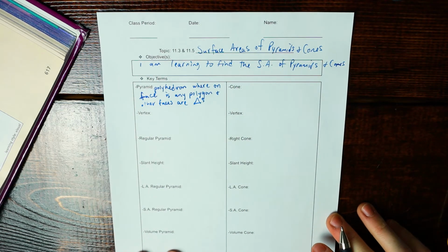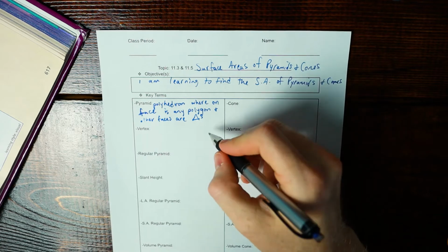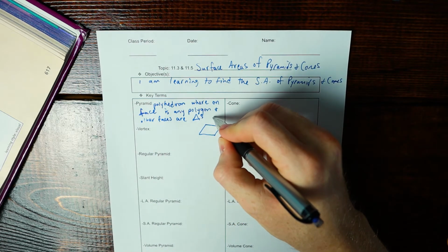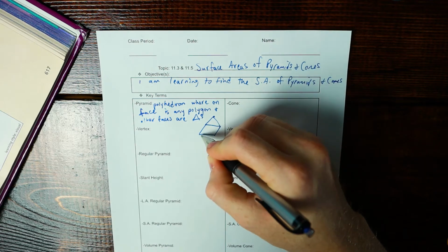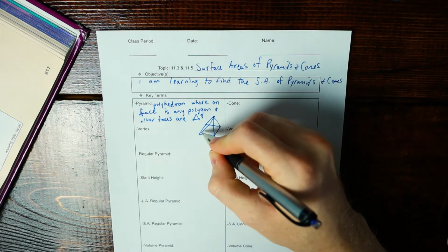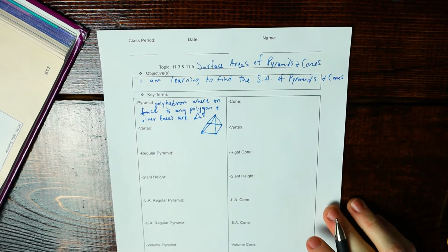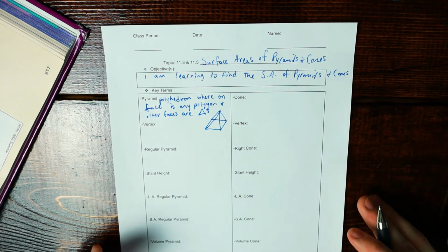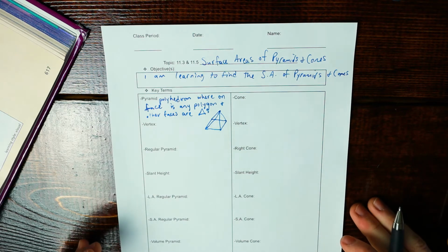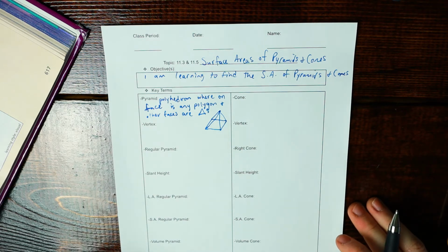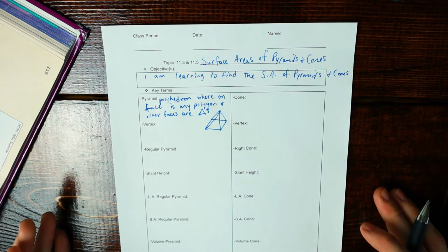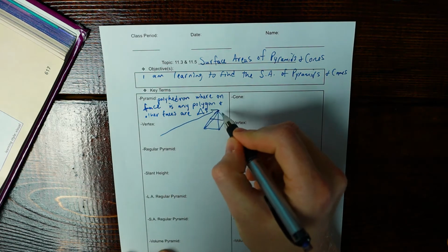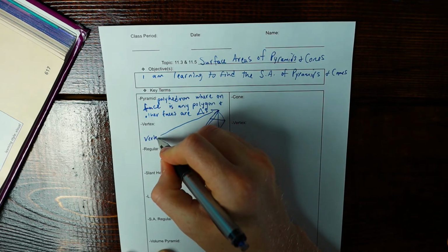So for instance, let's say that we had a square or a rectangle for our base, and then they all come and meet at this point. This would be like a pyramid you would see in Egypt. But it could be something else. Like today we're going to do some examples that are maybe a hexagon for the base, or a triangle for the base. The vertex is the point at which they meet. So that is called your vertex.